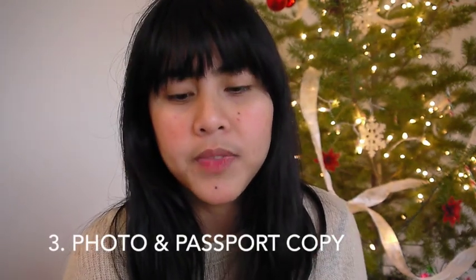And then the third one will be your personal documents, which include your photo and passport. The photo has a specific size if it's paper-based, but for online you just have to make sure it has the right size, and you can just upload it to your account.